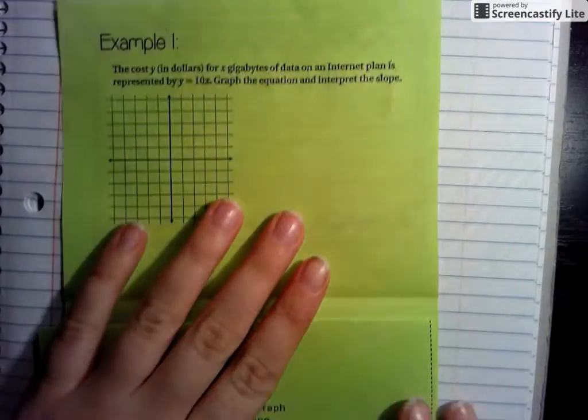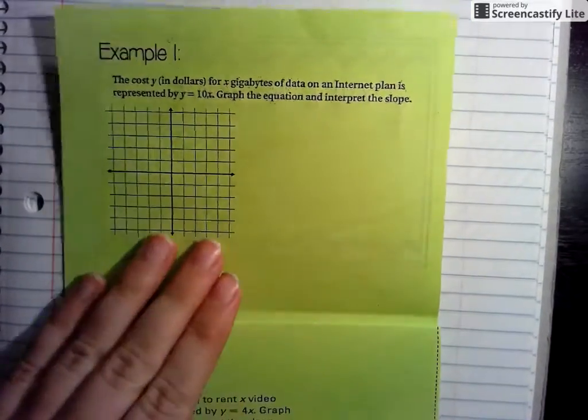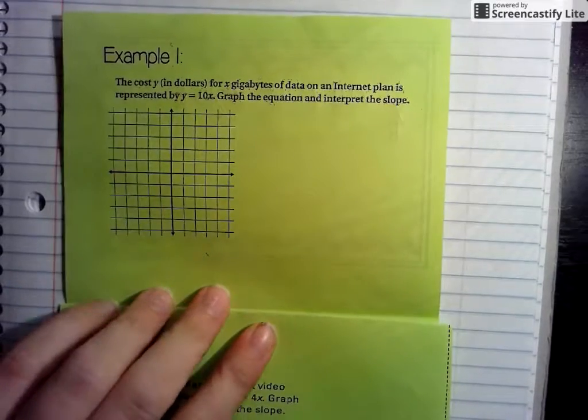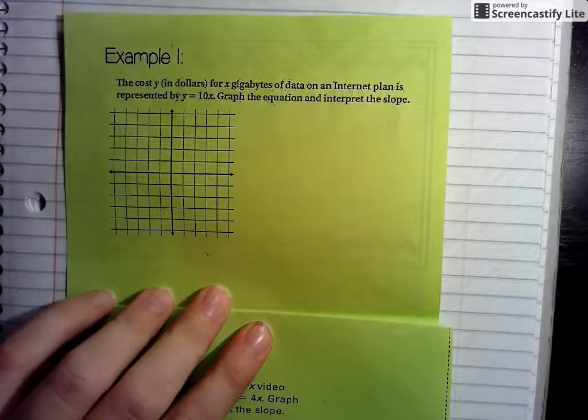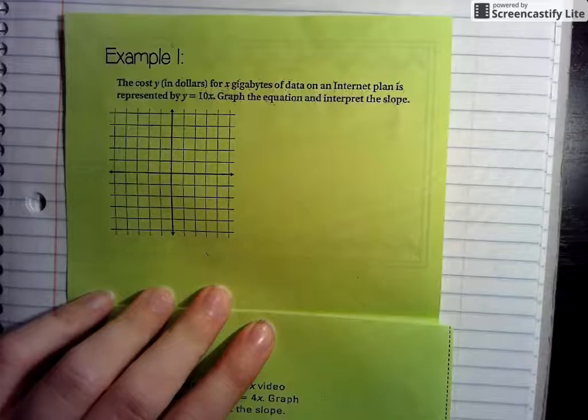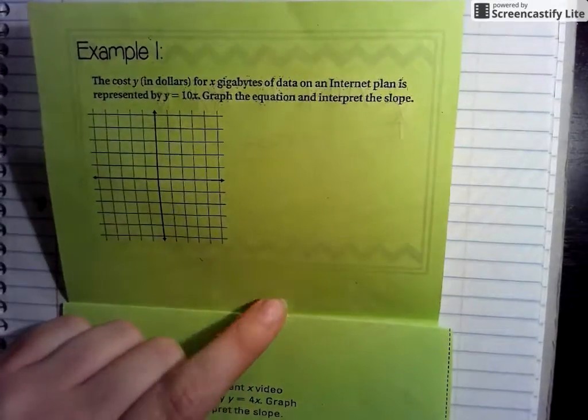So this first equation we're going to read. It says the cost y in dollars for x gigabytes of data on an internet plan is represented by y equals 10x. Graph the equation and interpret the slope.